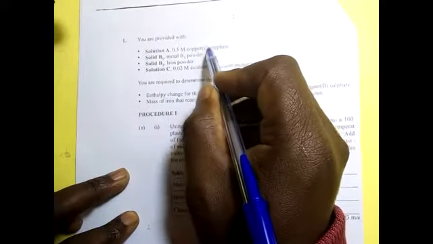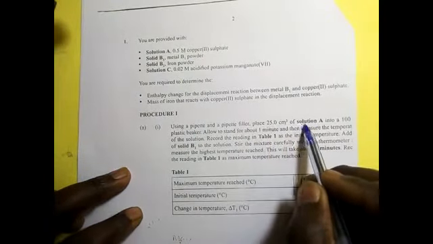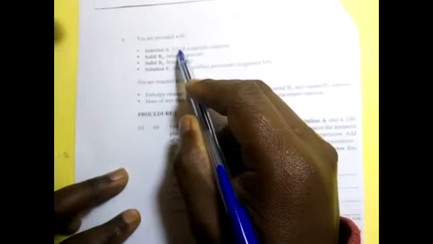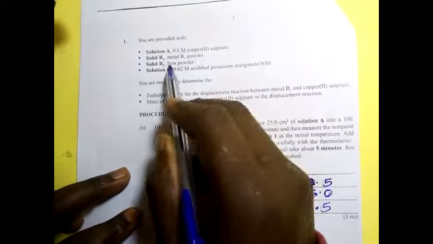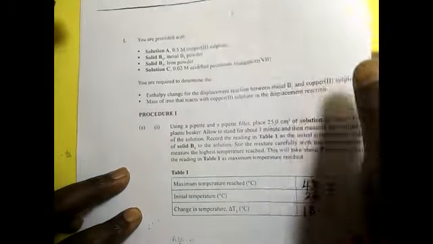Therefore, we can easily get the number of moles. Remember, we used 25 centimeters cube of solution A, which is 0.5 molar. So we will ask, if 0.5 is the number of moles in 1000 centimeters cube, what about 25, the one that was used?